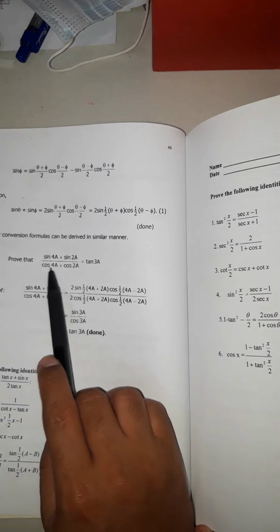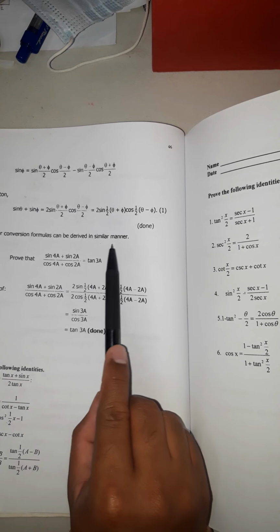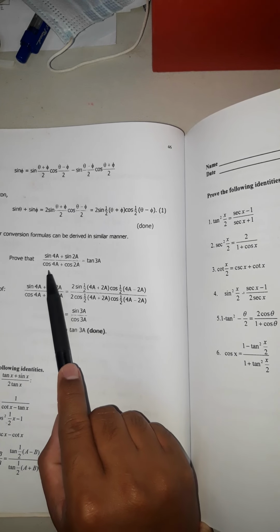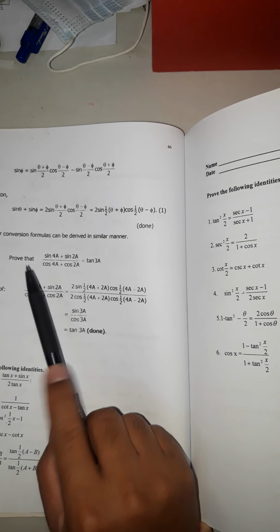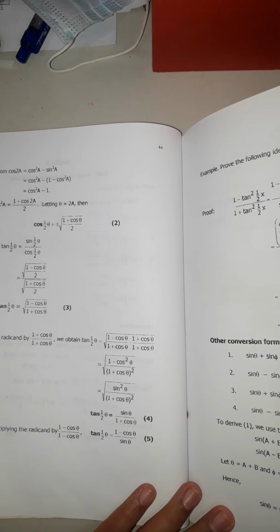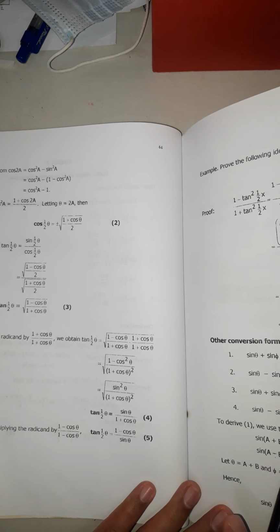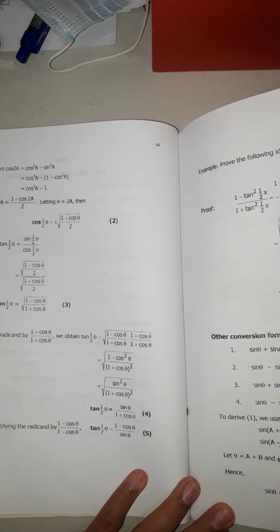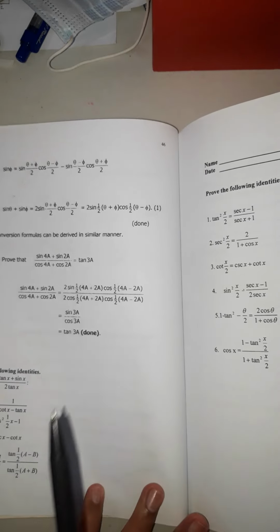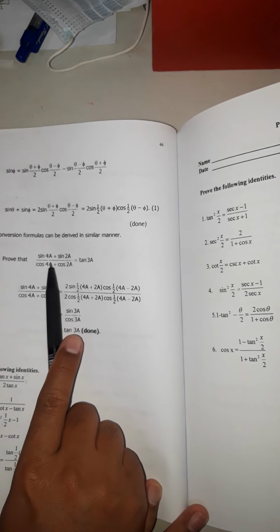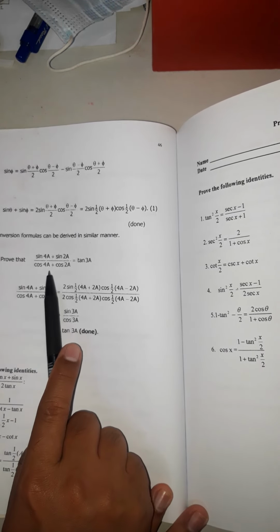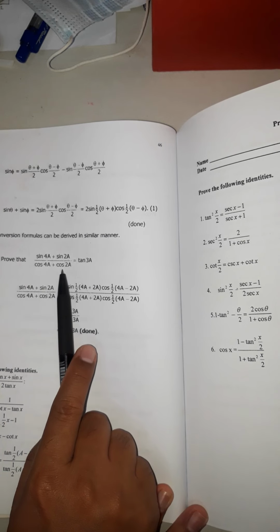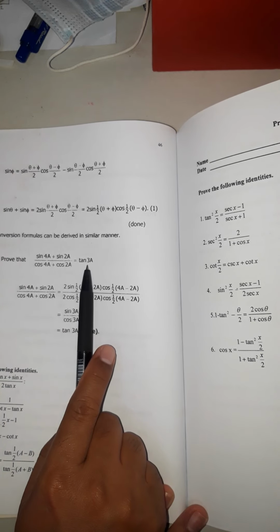The other conversion formulas can be derived in a similar manner. Here is a guide: if you subtract instead, different terms will cancel. Example: prove that sine 4a plus sine 2a all over cosine 4a plus cosine 2a is equal to tangent 3a.